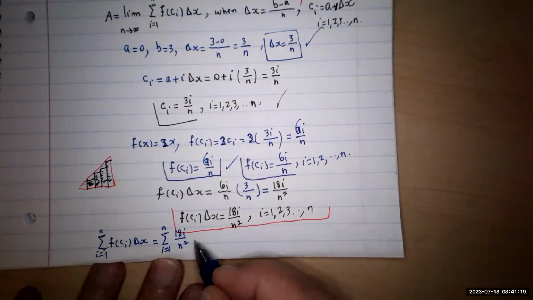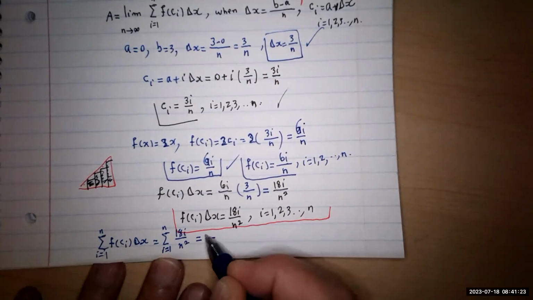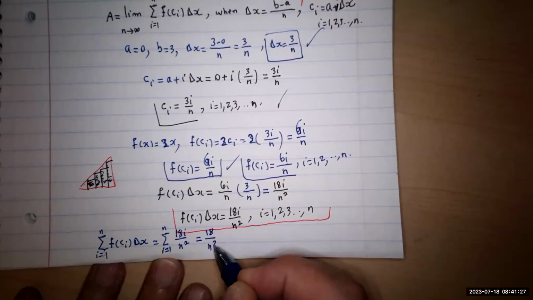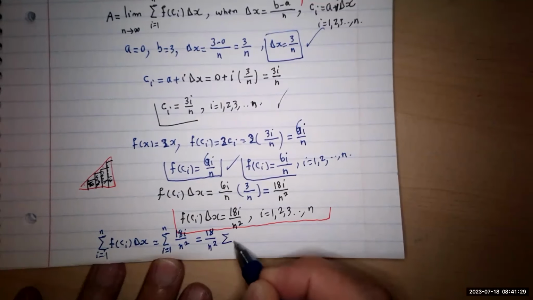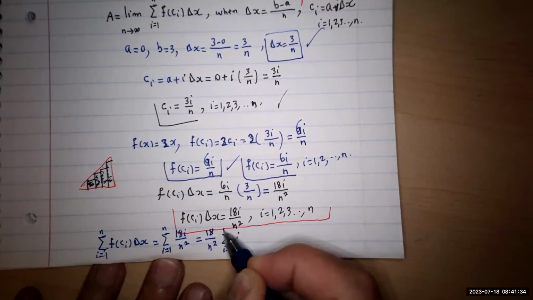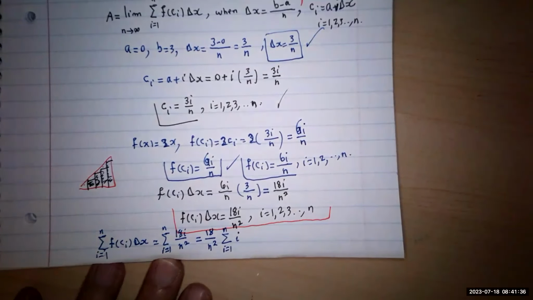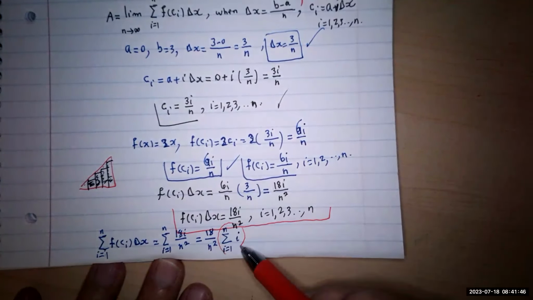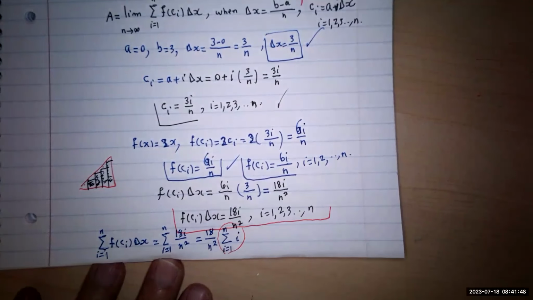So this is equal to 18 over n squared, and the leftover is sigma i, from 1 to n. Any question? It's like the integration that we did before. Now you arrive at one of those formulas, in this case sigma i. We already give you the formula.